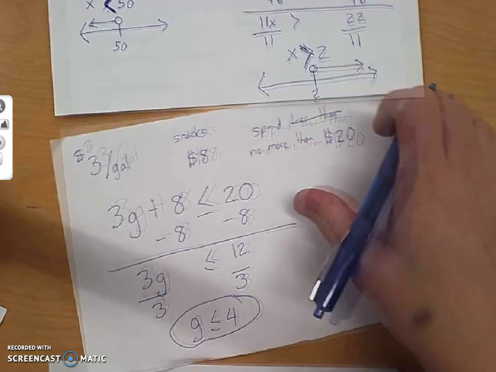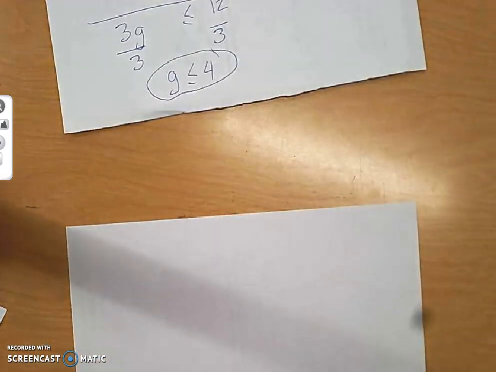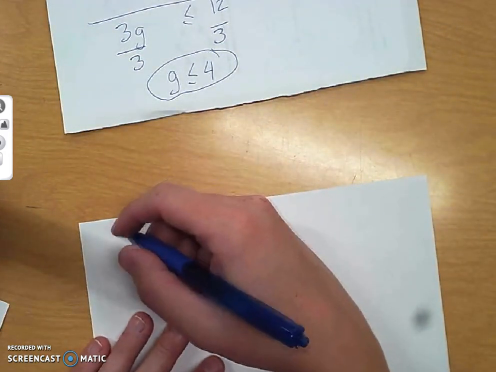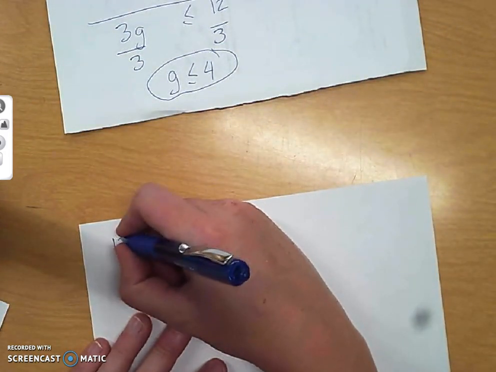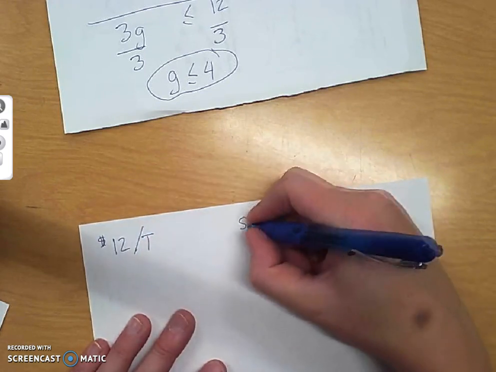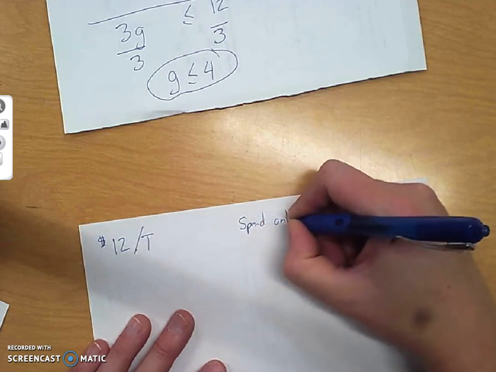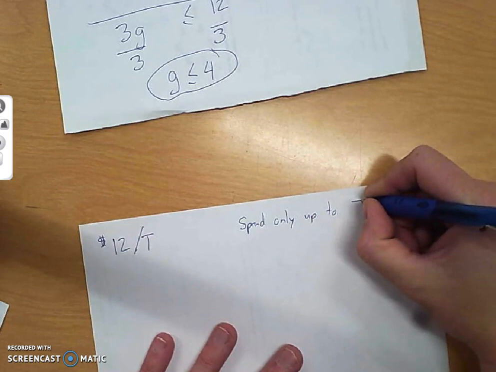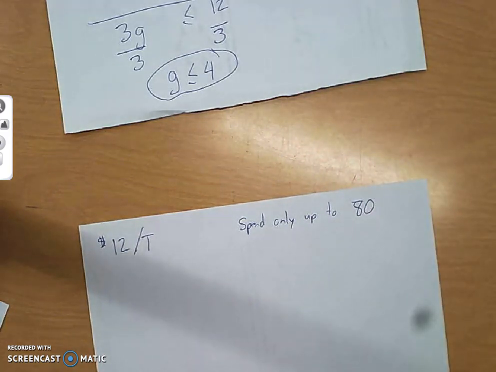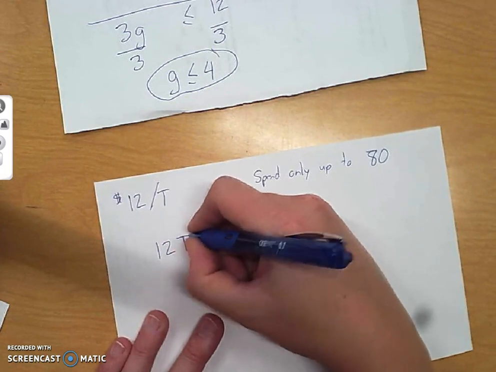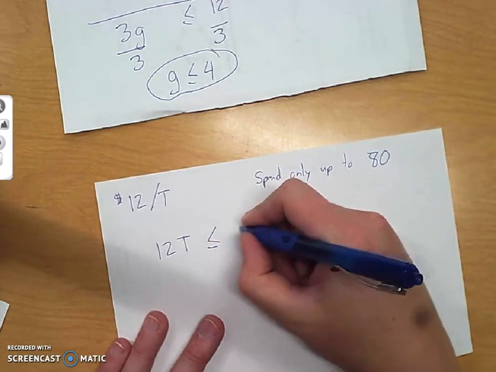Our other story problem, we're going to buy some t-shirts. And we're going to buy t-shirts for $12 a t-shirt. And we can spend only up to, say, $80. So, $12 a t-shirt, and the max we can spend is $80.